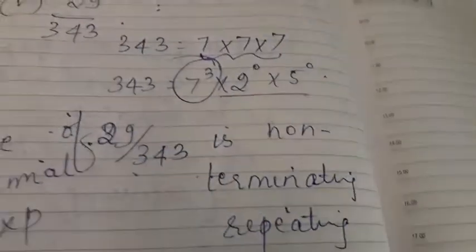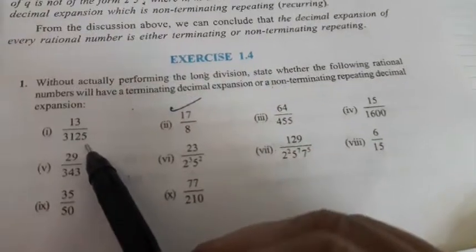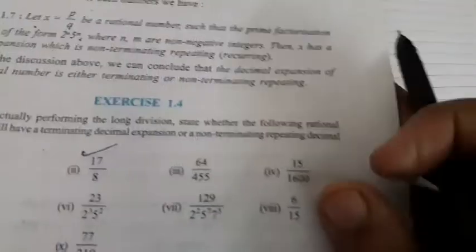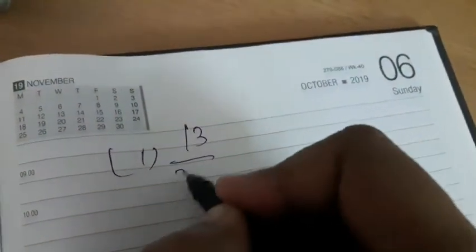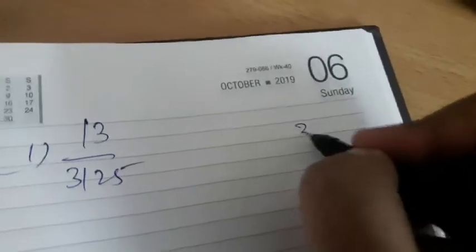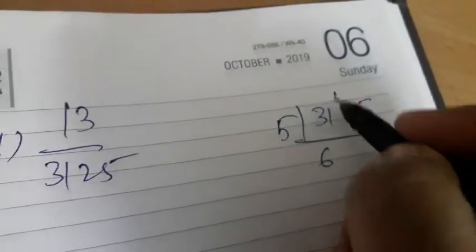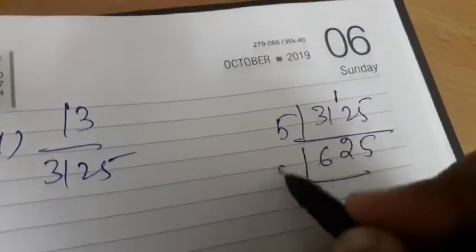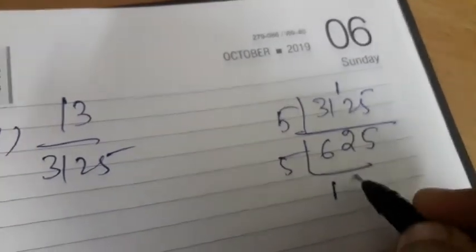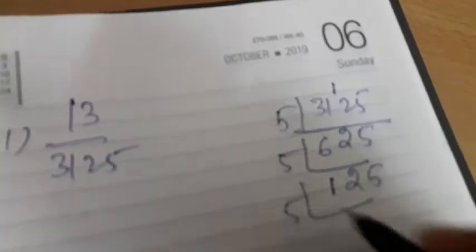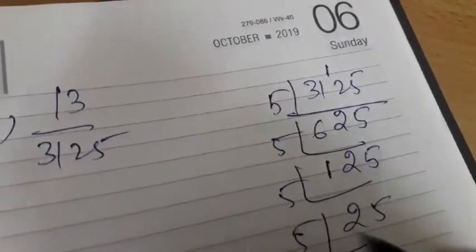Now as you can see the questions here, children, take 13 upon 3125. 3125 you can factorize: 5 times 5 times 5 times 5 times 5. All the factors are just 5.